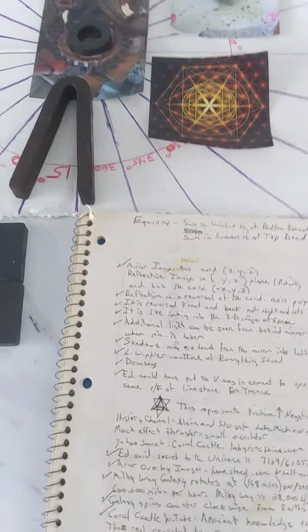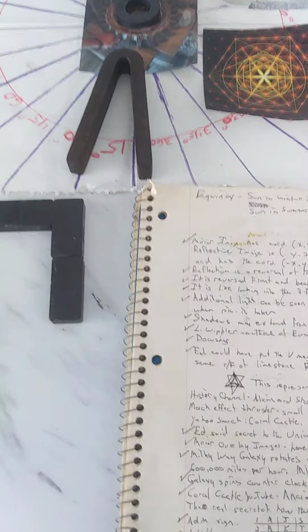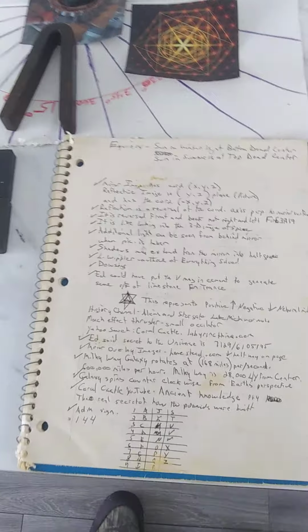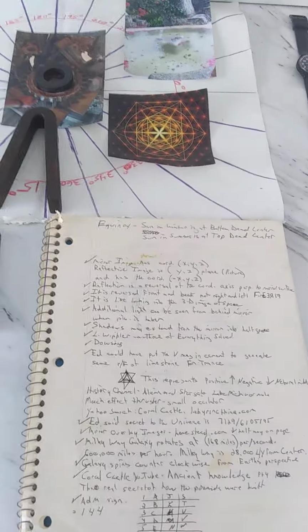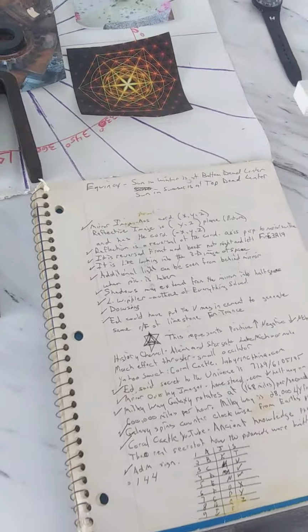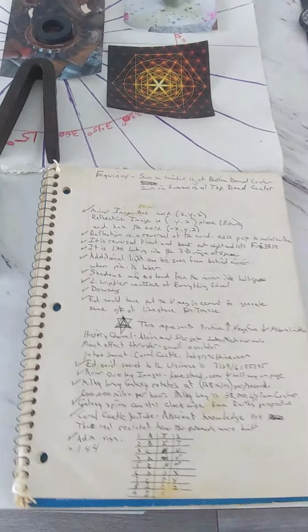So everything at Coral Castle is coded because Ed just wouldn't come out and tell this to anyone. He kept these secrets to his grave. He wanted you to figure all this out. So the first thing is his admission sign. It's no longer there. It's sitting somewhere else.